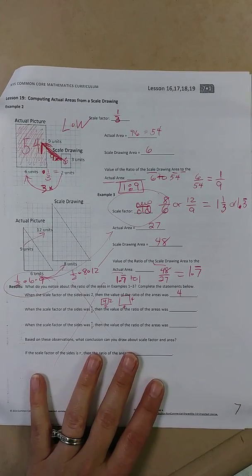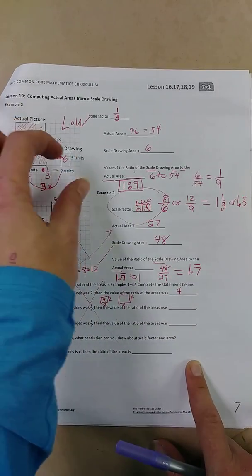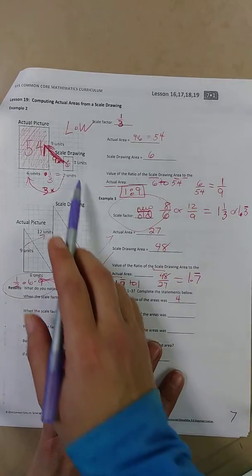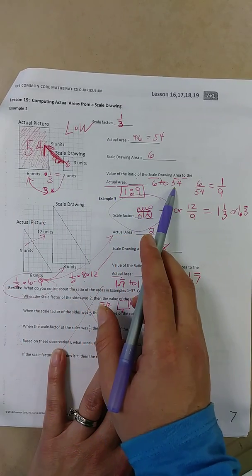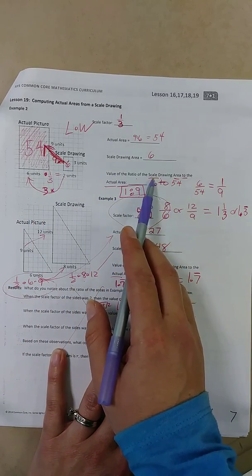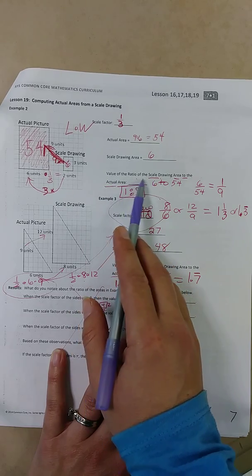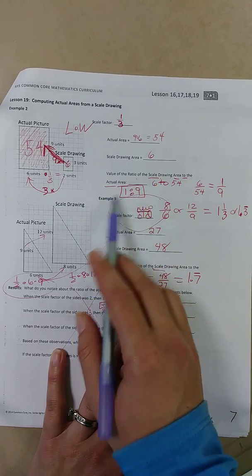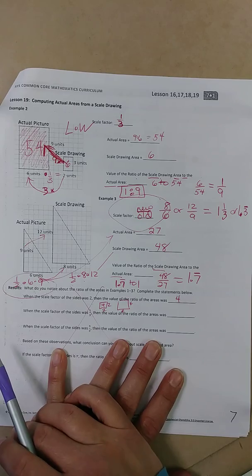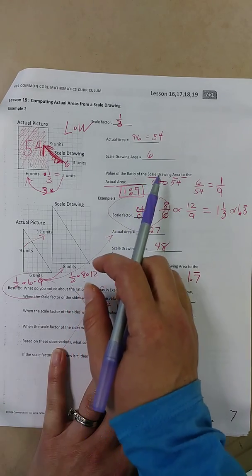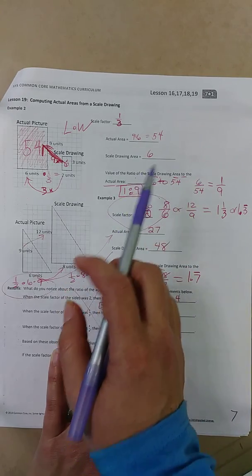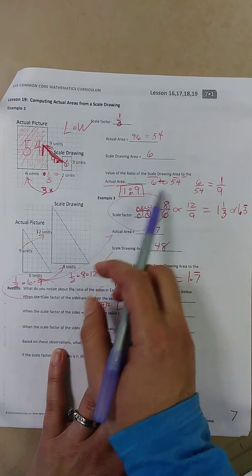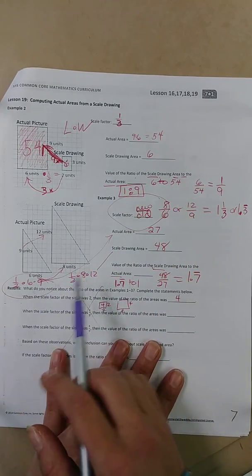And here's the answer key. This is shrinking by 1/3. It is 3 times smaller. The area goes from 54 to 6. But you see I wrote 6 to 54 on this one because it said scale to actual, and I have to follow the words respectively. Respectively means in that order. Scale to actual, so scale to actual. When I reduce it, it's a 1 to 9 ratio.